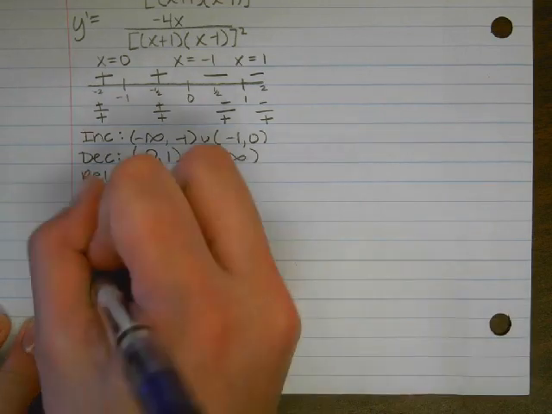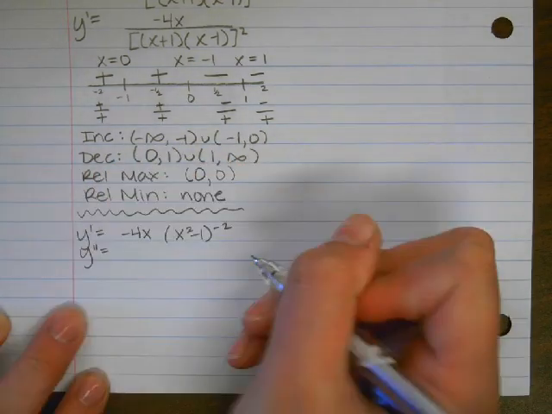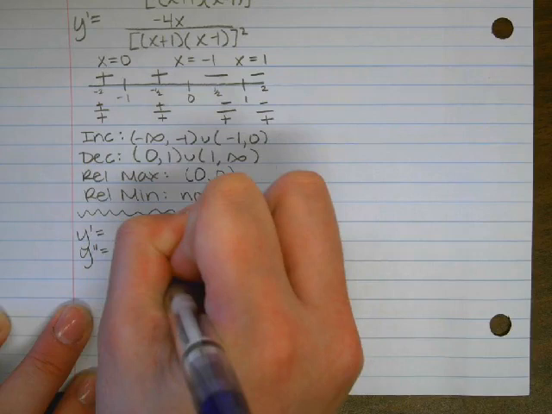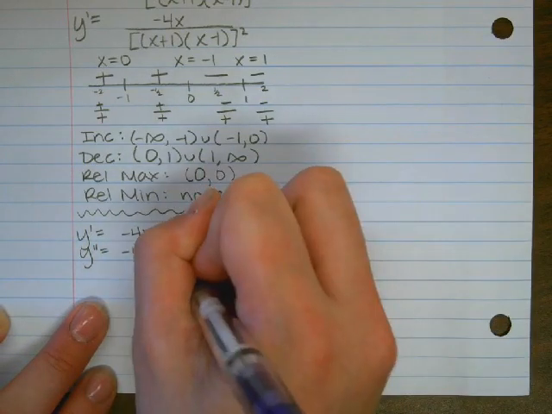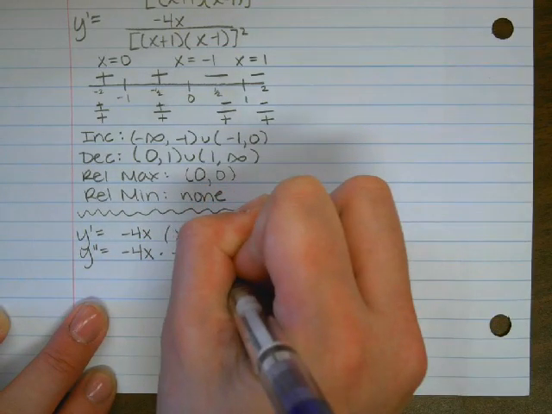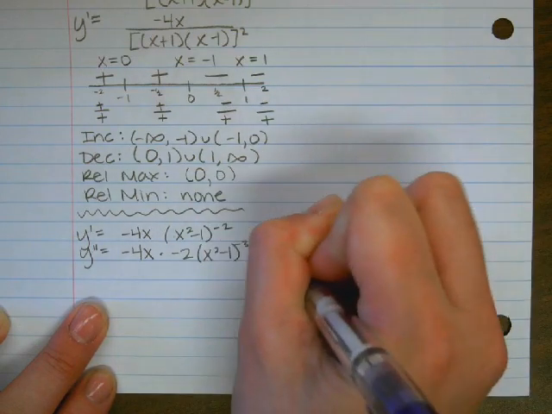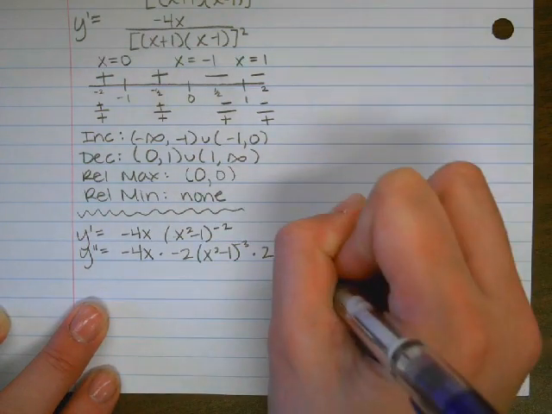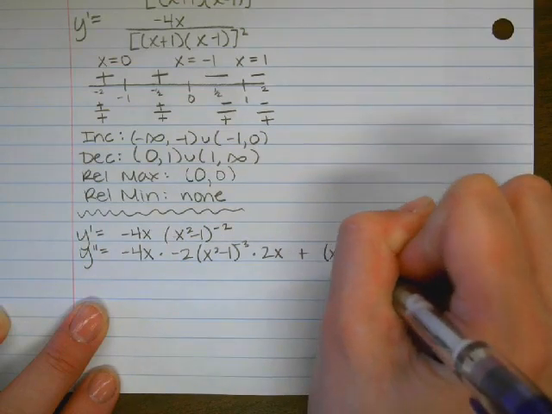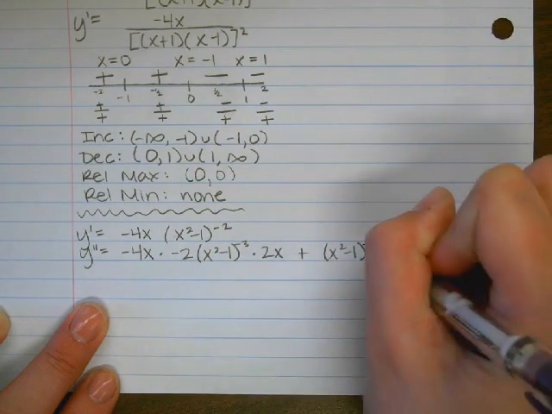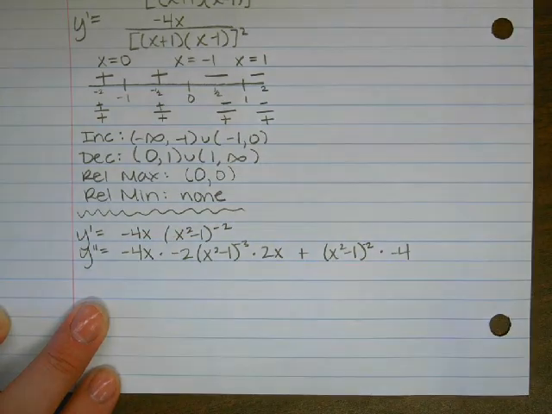Okay, so my second derivative is the first times the derivative of the second plus the second times the derivative of the first.